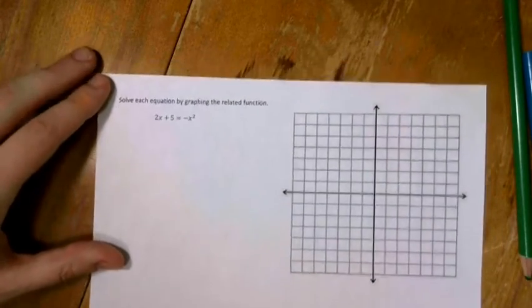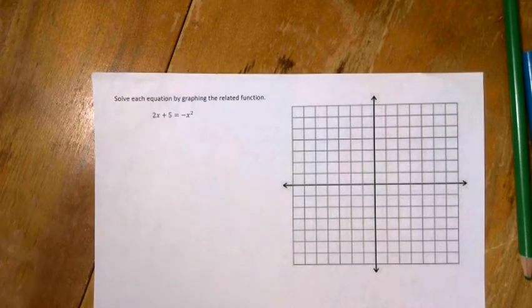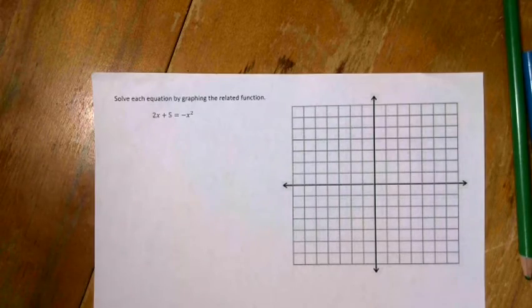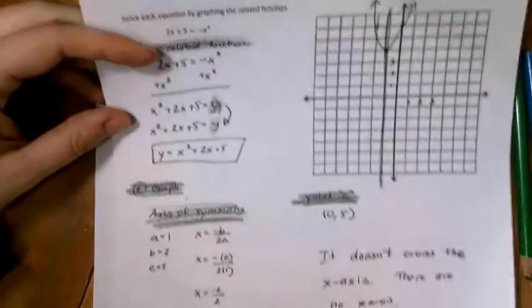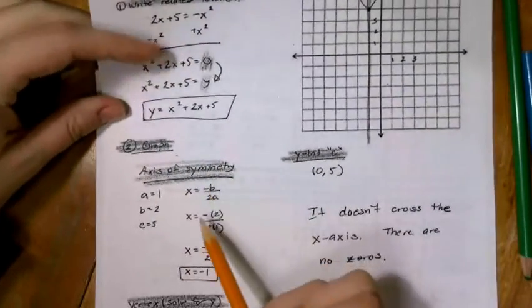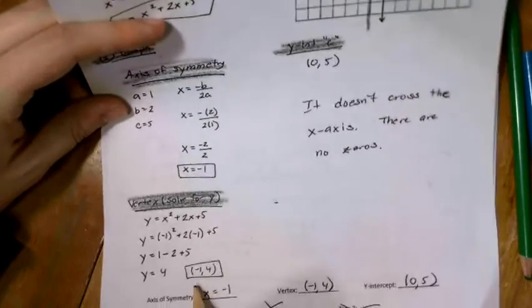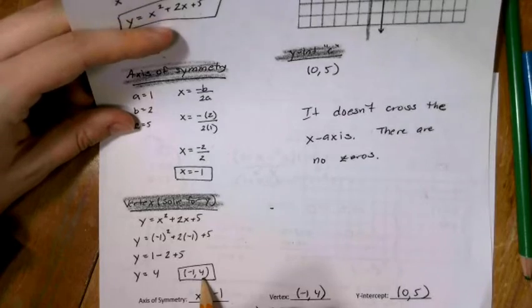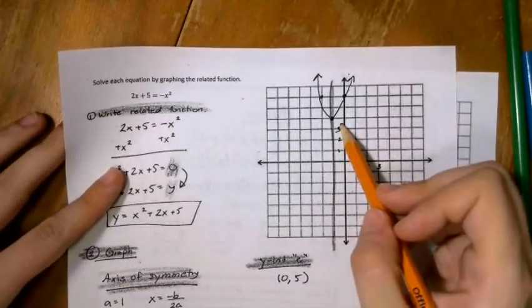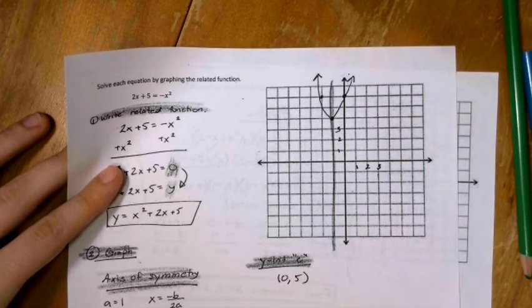Our next one is 2x plus 5 equals negative x squared. When you go to graph it, we get y equals x squared plus 2x plus 5. And then we have an axis of symmetry at negative 1. Our vertex is at the point negative 1, 4. Wait a second. When I go to graph that, I can see that it never crosses the x-axis. So this has no zeros. There is no solution, is another way of saying it. No solution.